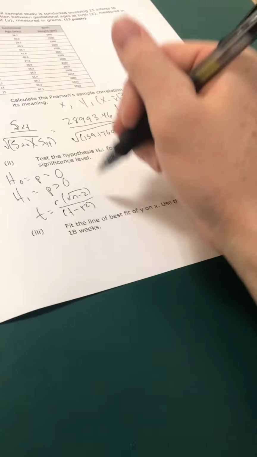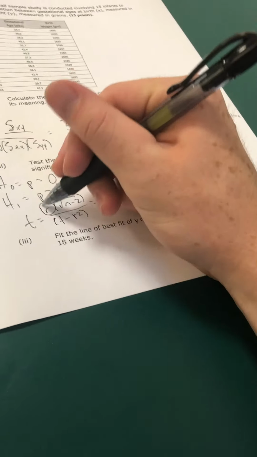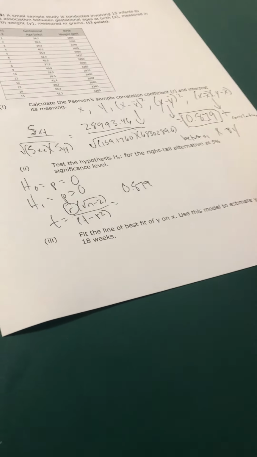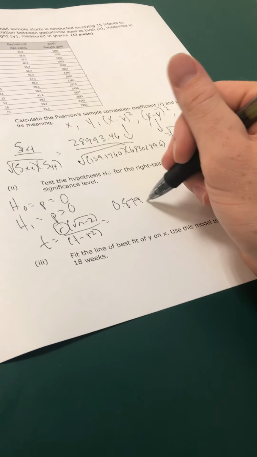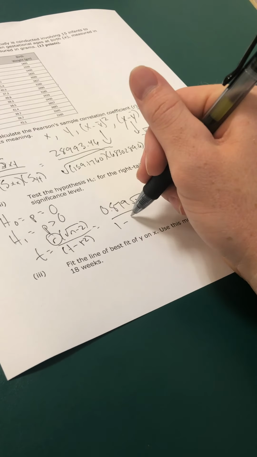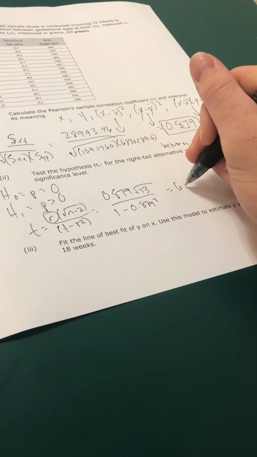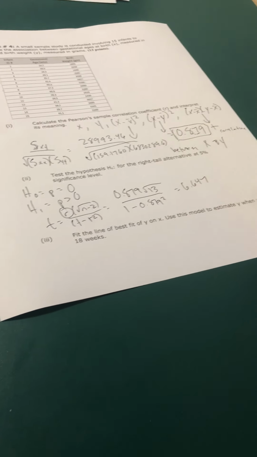And then after we plug this in, which is 0.879, and this r right here is just the number that we got up here, and we're going to times that by the square root of 13 over 1 minus 0.879 squared, and it turns out we get this answer right here.